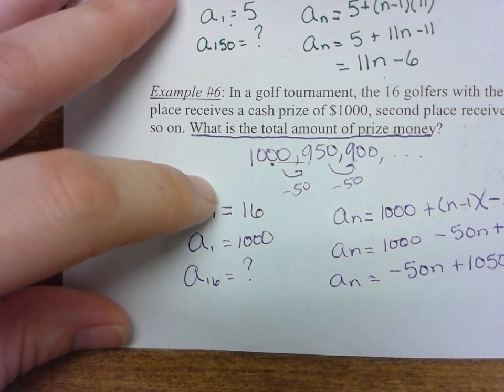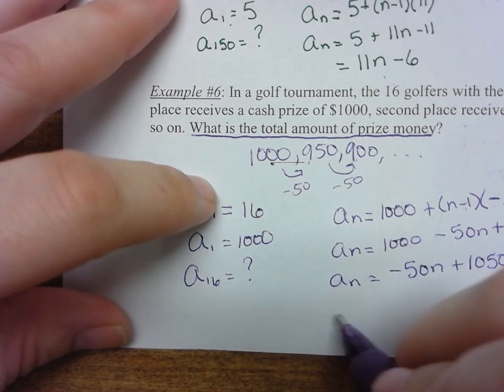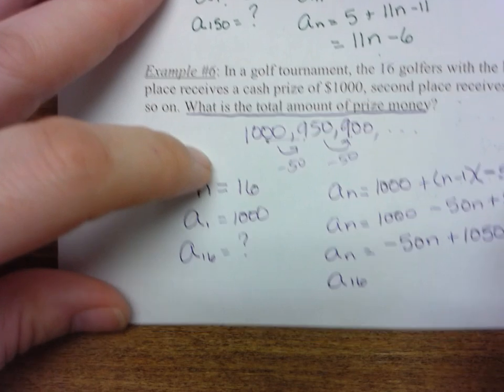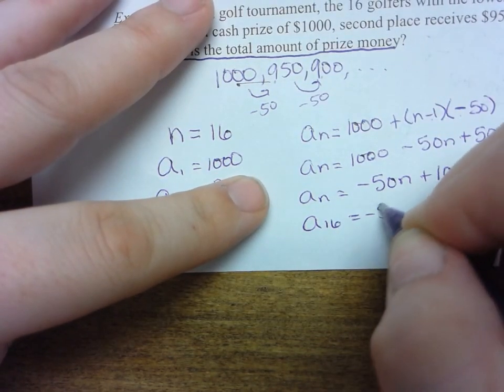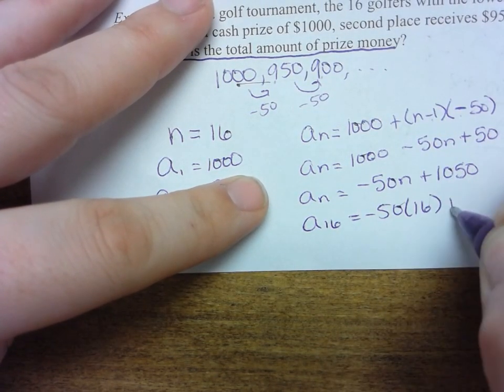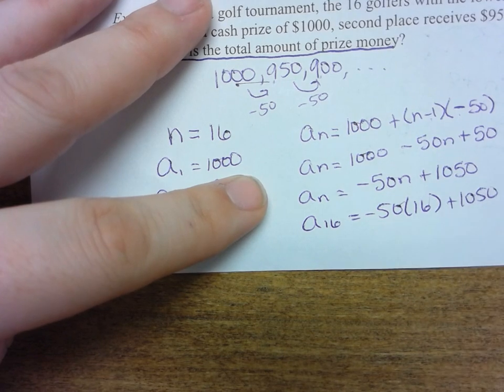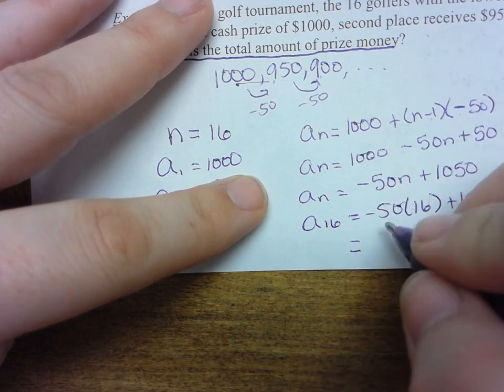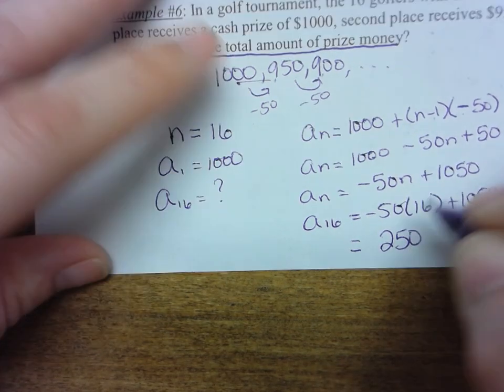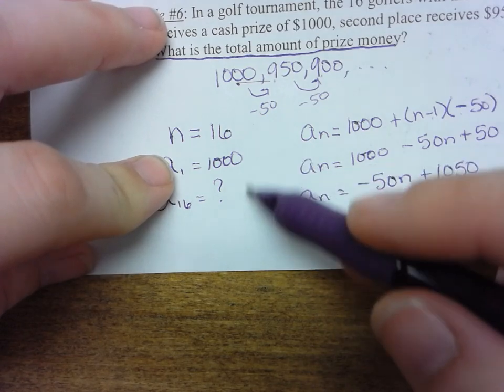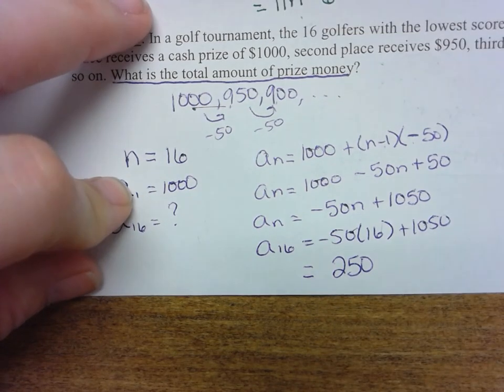Combining those two. So my 16th term would be negative 50 times 16 plus 1,050. Let's see, plug that in, 250. So there's my a sub 16. Now I have everything I need.